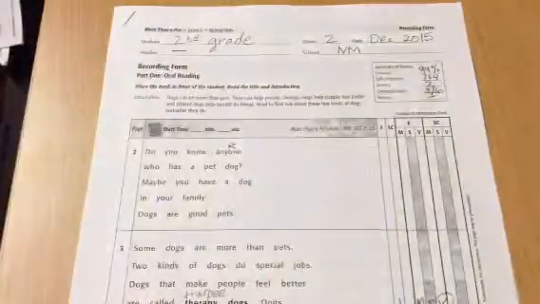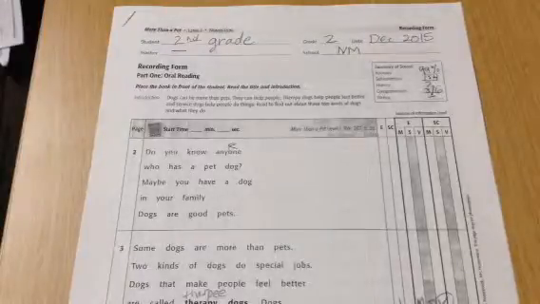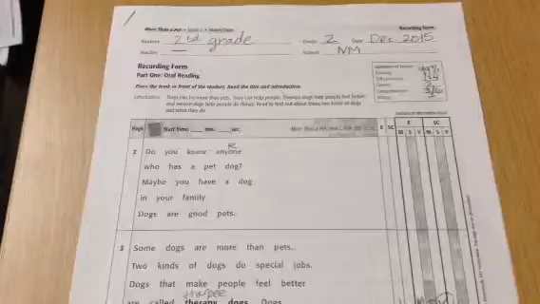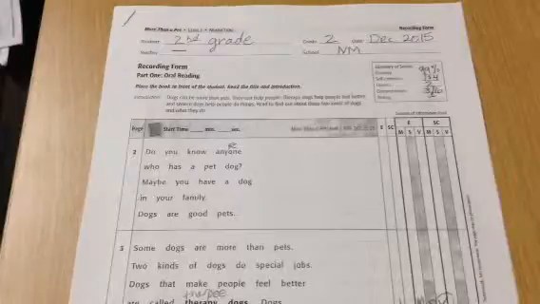And as we take a look at how he did, his accuracy was 99%. And his comprehension was 3 out of 6. So since his accuracy was at such a high level, I'm going to really focus on comprehension with this student and talking to him during group time about things that he needs to work on. So I'm going to go ahead and turn this over.